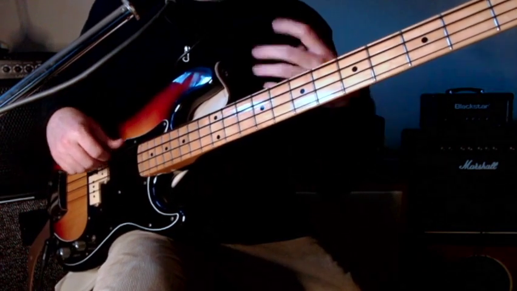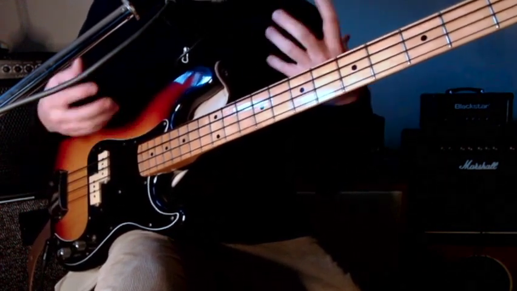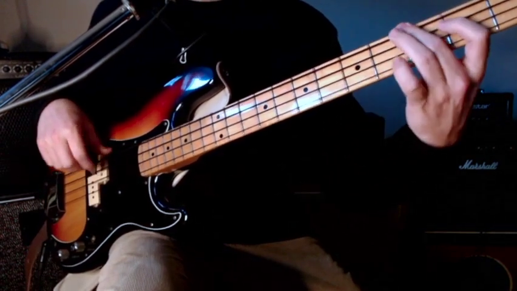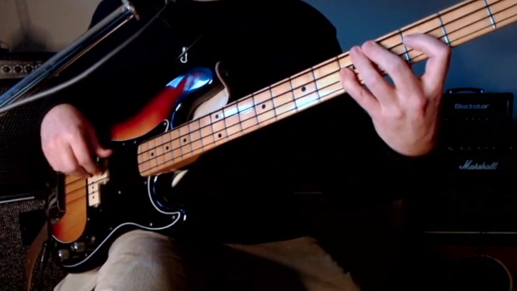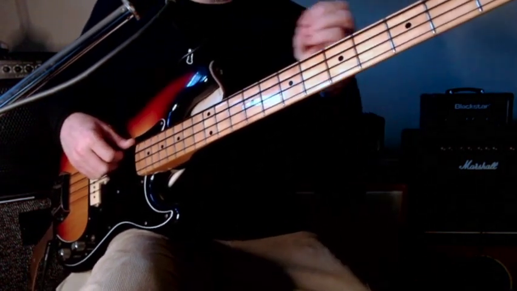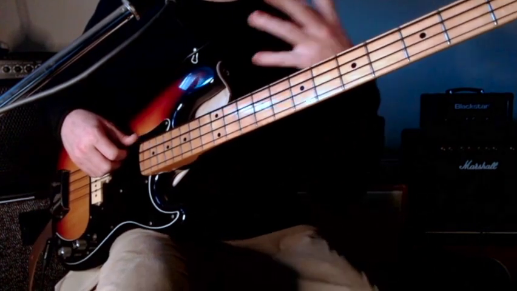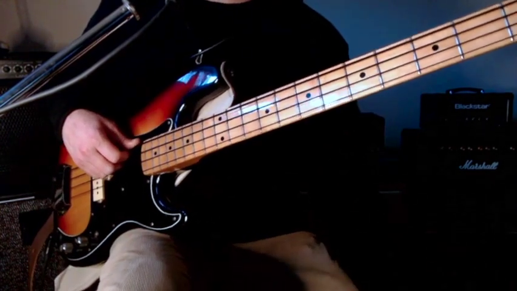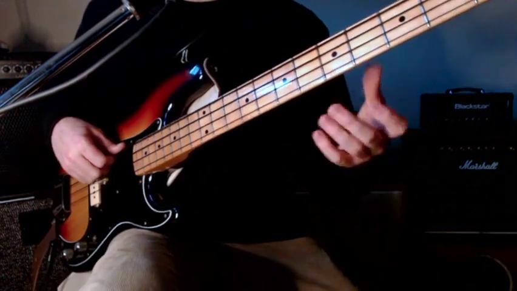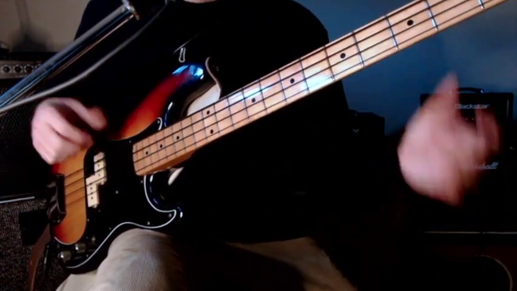So we can maybe use pieces of that as a means of stepping away from that sound, or using it as a passing tone to get to that Mixolydian.